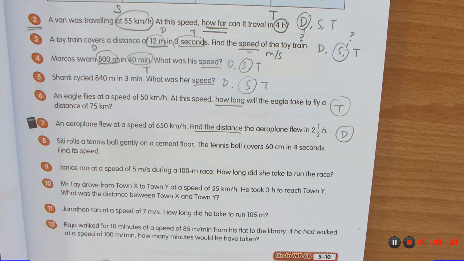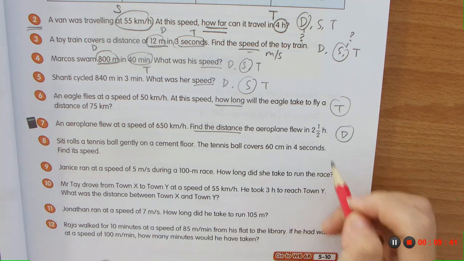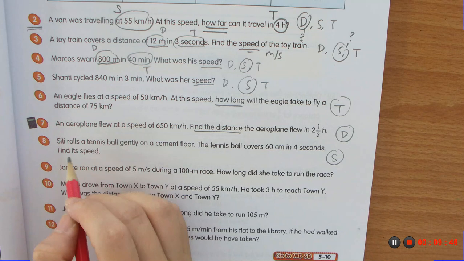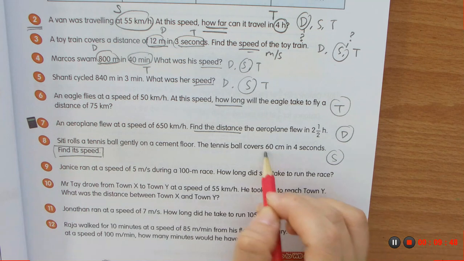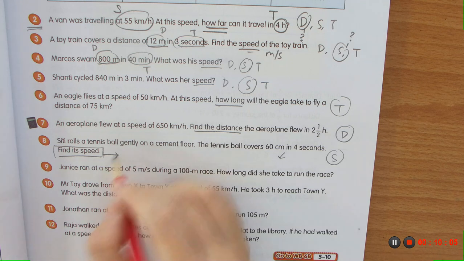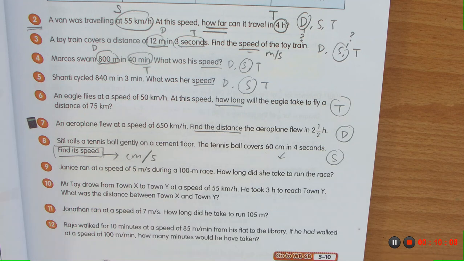Okay, question 8. Moving on to Adrian. We're looking for? Speed. How do you know? Because it says find his speed. It's very direct. So, what do you think is the unit of measurement for the speed here? Unit of measurement for the speed in this question. Per second. Thank you very much. Moving on to the next question, Ryan.